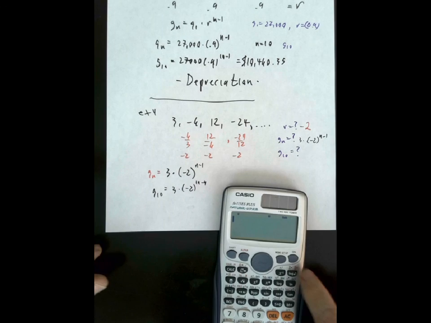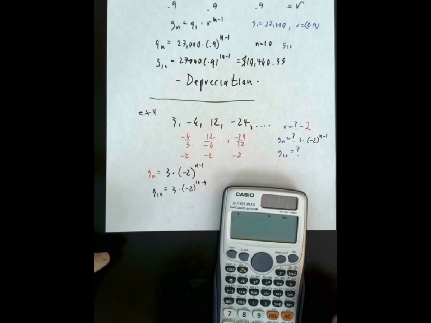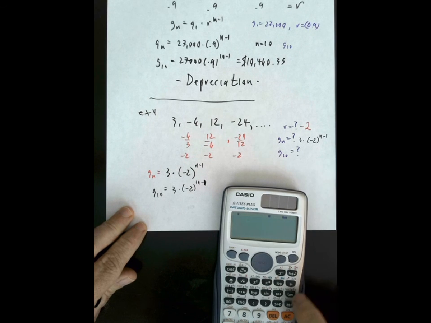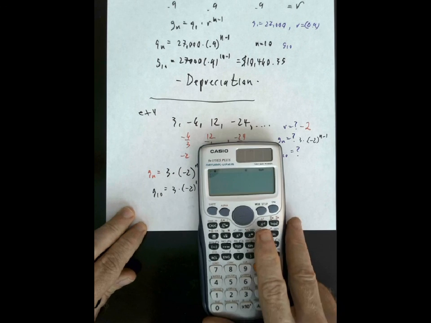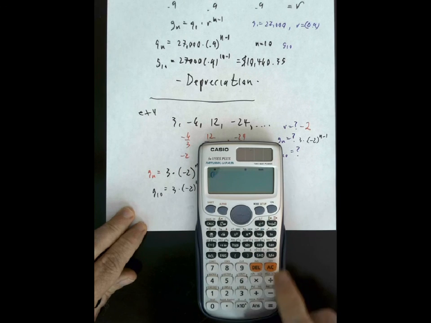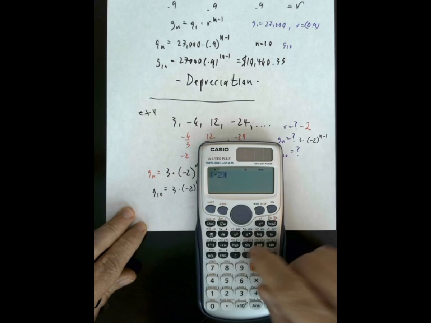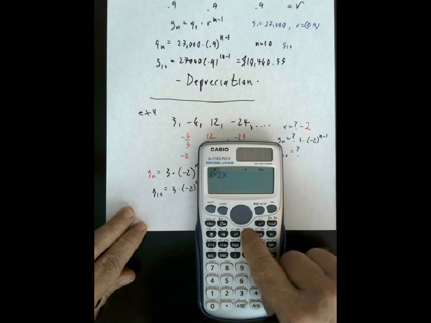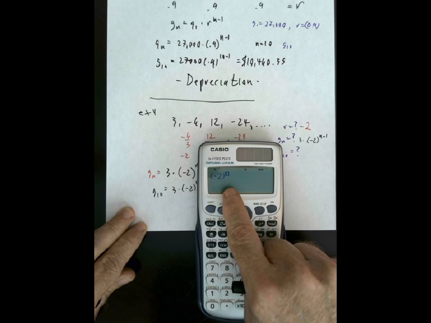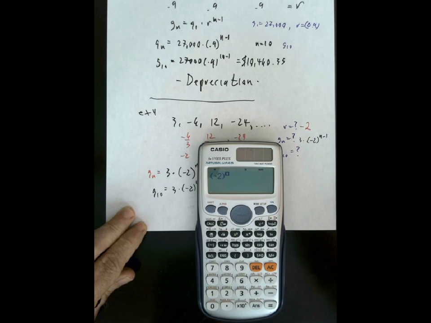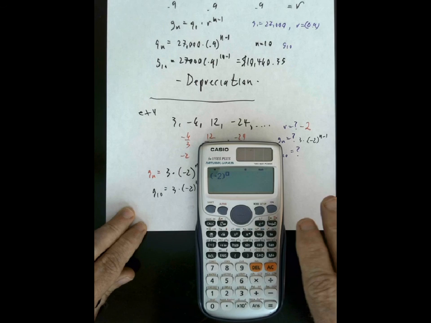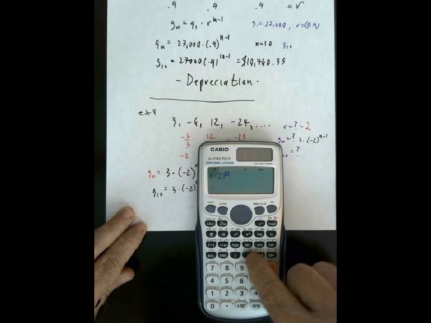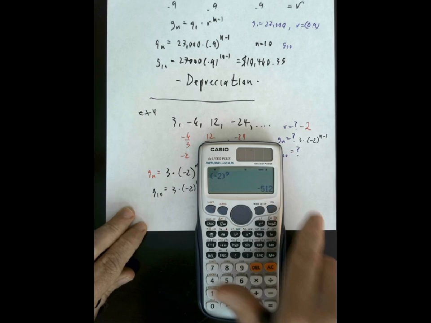Well, 10 minus 1 is 9. So I'm going to put parentheses around this. Notice what I'm doing here. I'm putting parentheses around the negative 2 before I put the exponent on the calculator, because I want it to repeatedly multiply negative 2. I don't want it to multiply 2 and then make it negative at the end. So that's going to be to the 9th power. Boom. So that's negative 512.